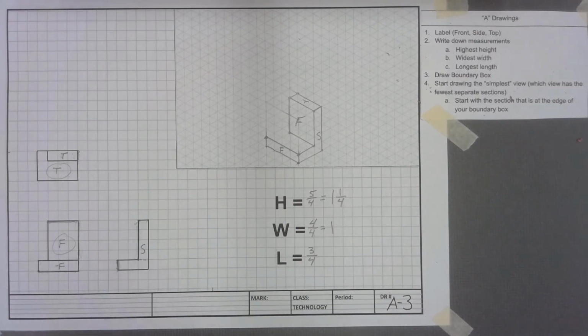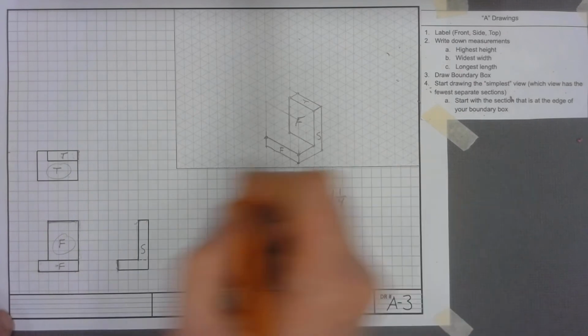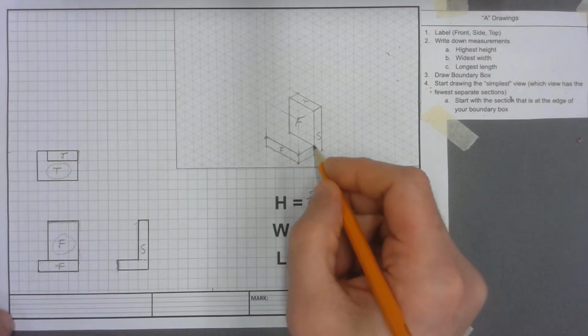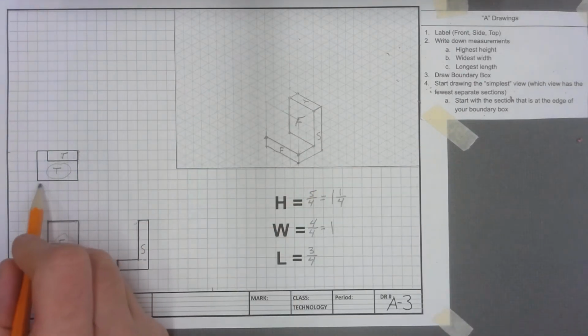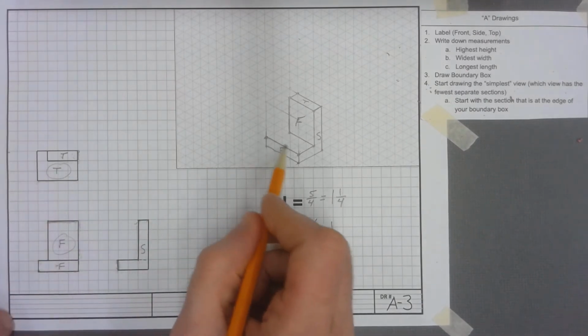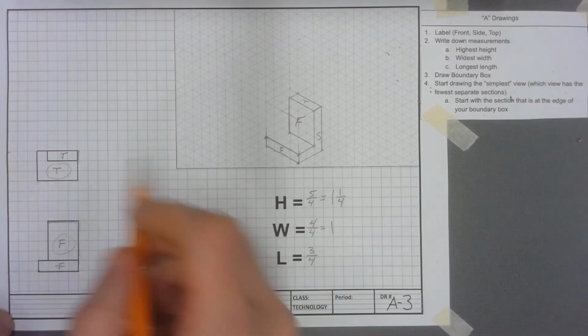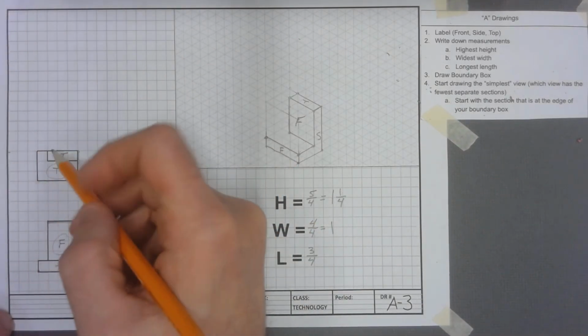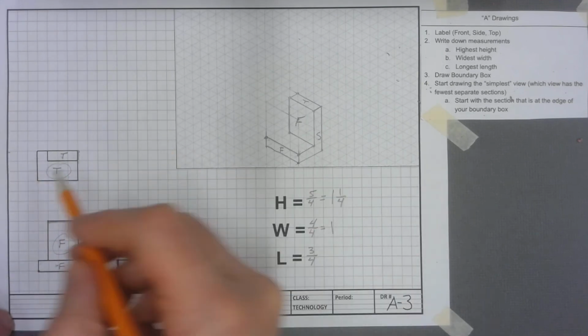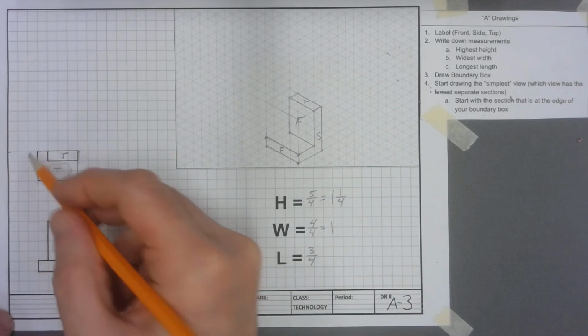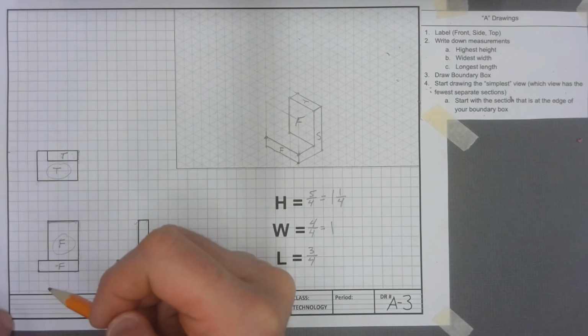Now my top face. This right edge is drawn for us right here. The front edge is drawn for us right here. I need this left edge right here. So I can see this left edge is 3/4 long.